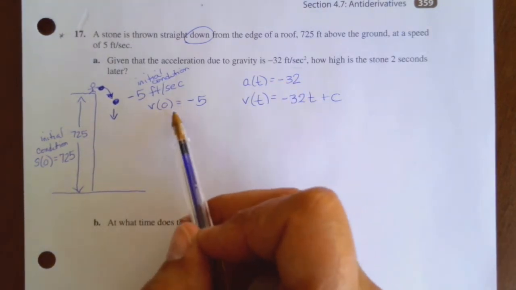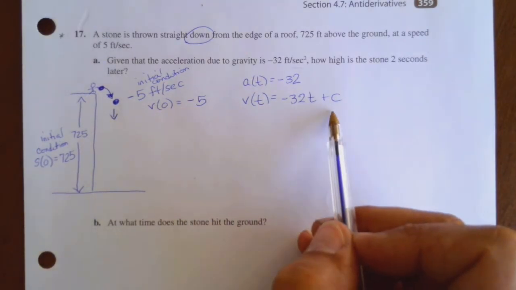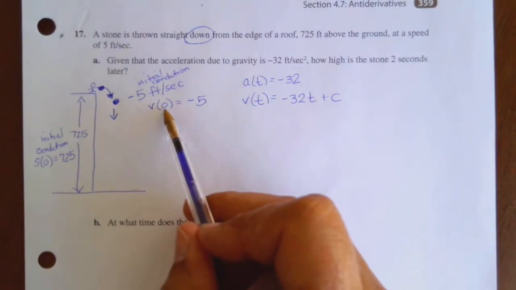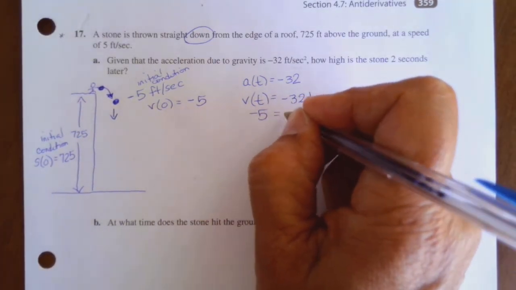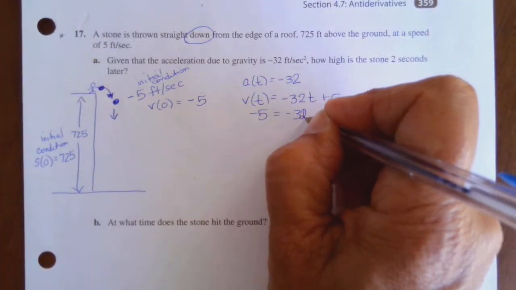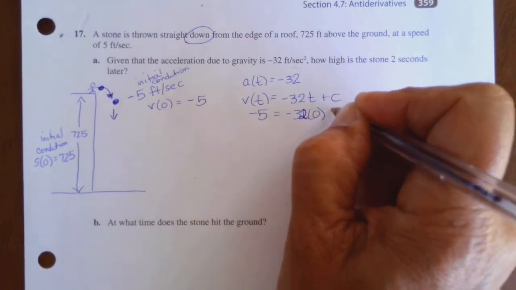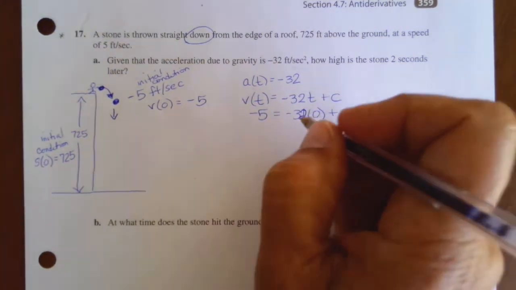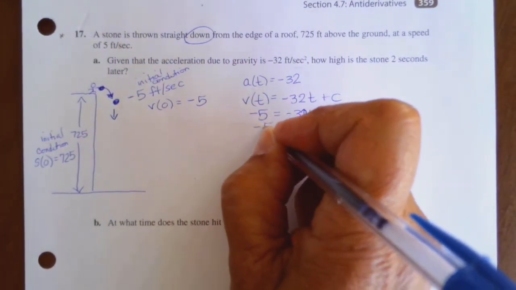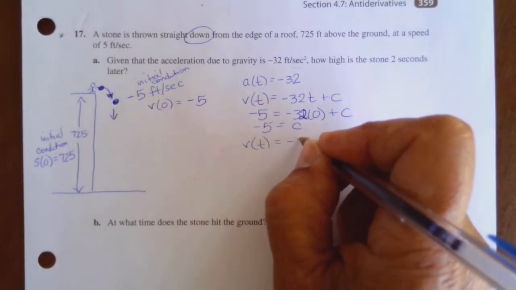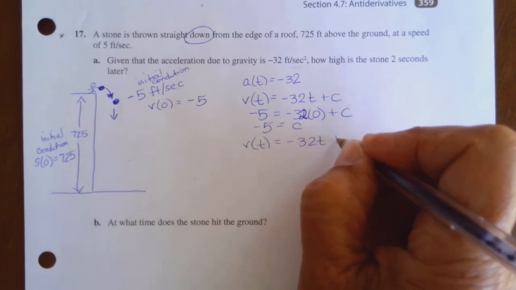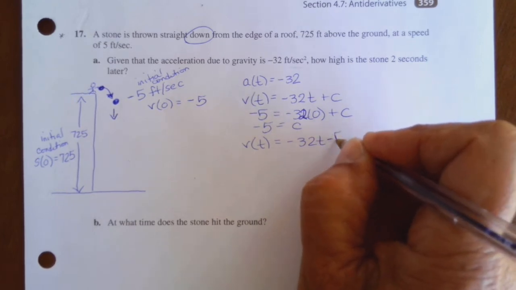Now we're going to use our initial condition for velocity to find c. When t is 0, the velocity is -5. So we end up with c equaling -5. So our velocity function is -32t minus 5.